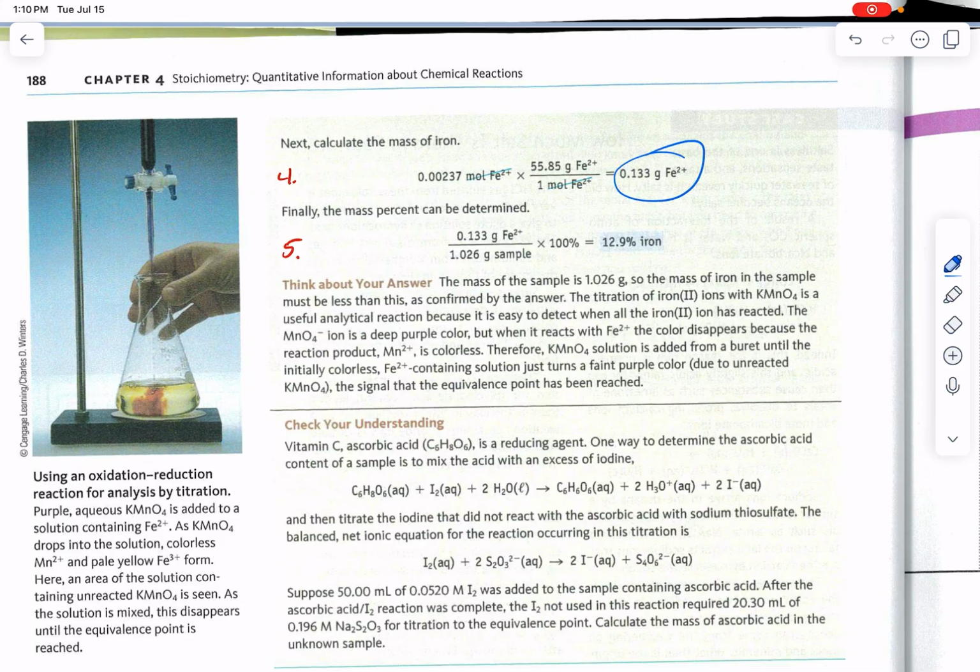And then once we have our grams of iron 2+ ion, if our original sample, which is given in the problem, is this, and we know that we have 1/10 of this amount of mass of iron ions in my sample, you can see that this is a 12.9% iron 2+ concentration in this sample.